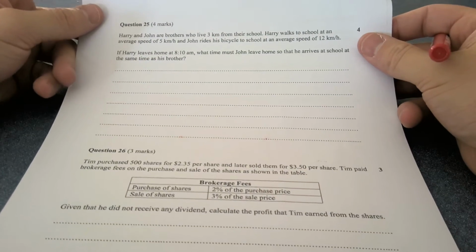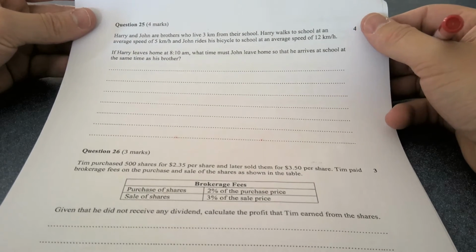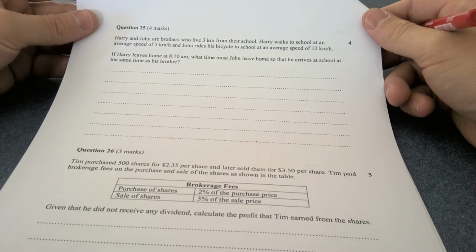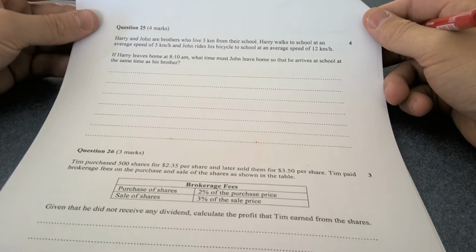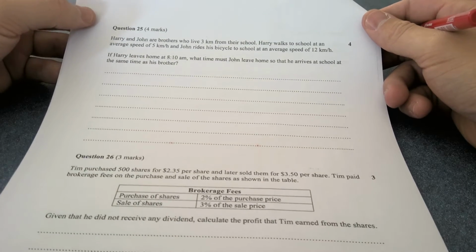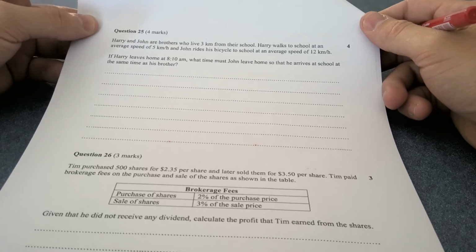So this one here, we have Harry and John are brothers that live 3 kilometers from the school. Harry walks to school at an average speed of 5 kilometers an hour, and John rides his bicycle to school at an average speed of 12 kilometers an hour. So if Harry leaves home at 8:10, what time must John leave home so that he arrives at school at the same time as his brother?